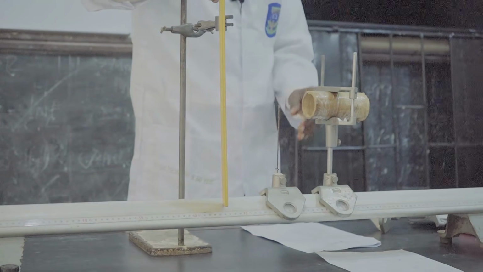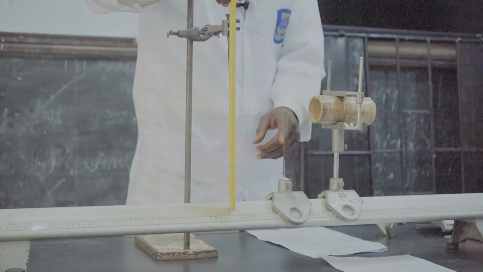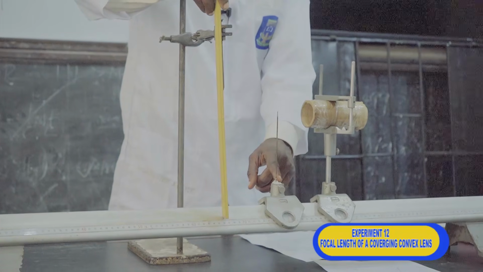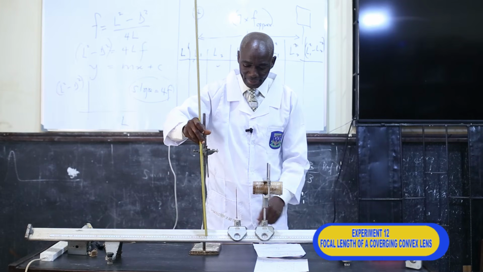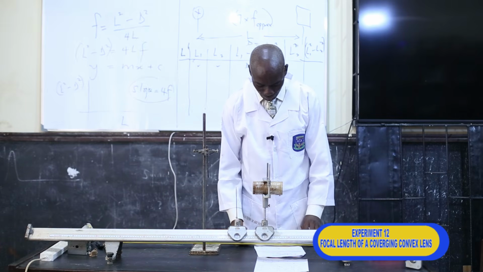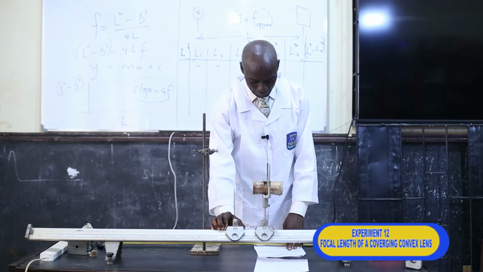The image distance from the lens is now obtained, and we have the object distance, that's the distance from the object to the lens. After doing that, we repeat again for another position of the object.